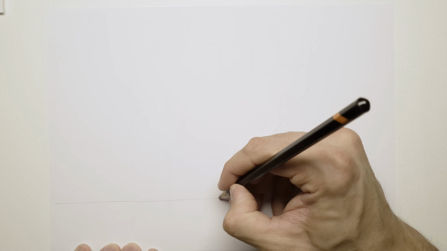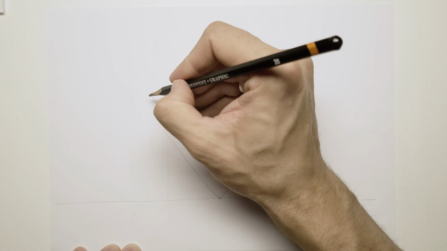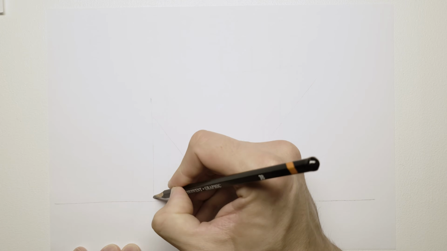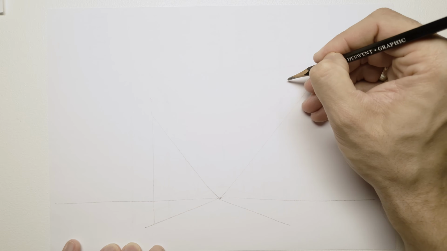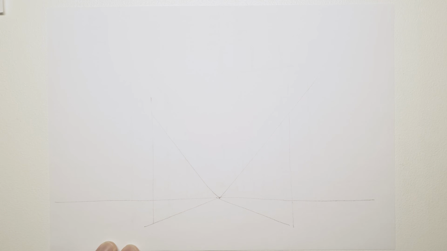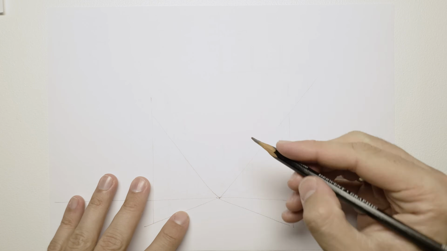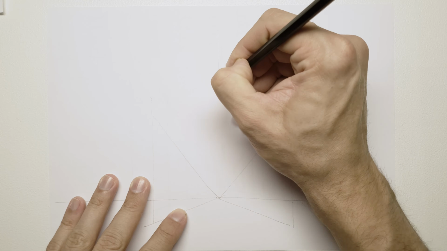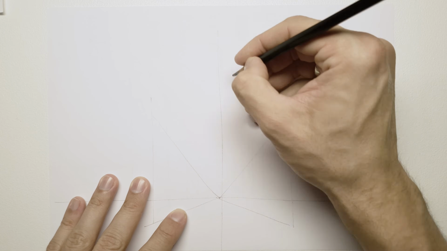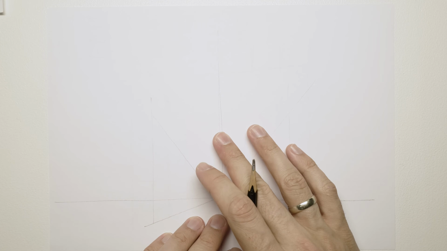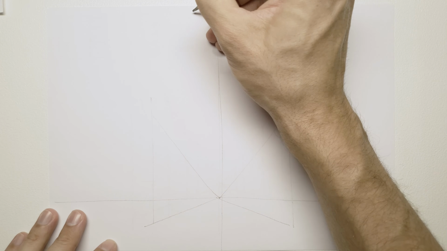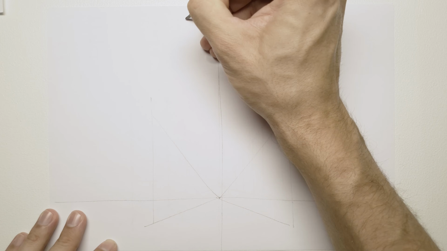Once again, we draw the horizon line, the vanishing point, okay, so that's our base. That's the very center of our perspective. And let's say we've got our third vanishing point.